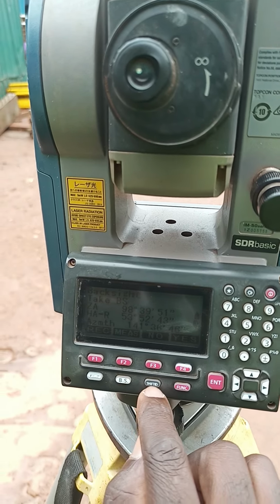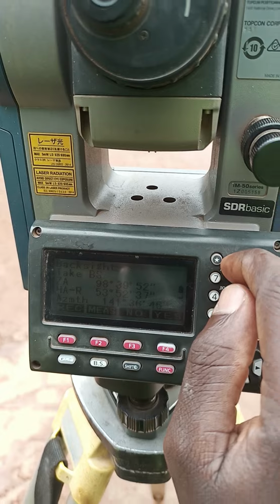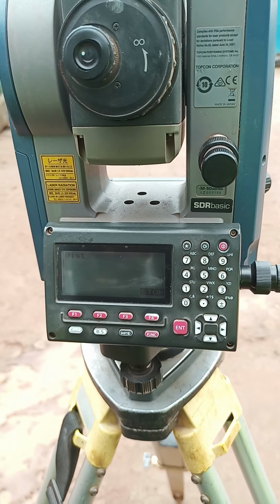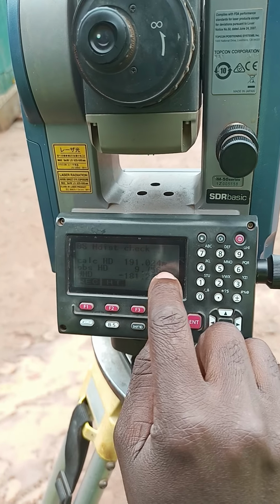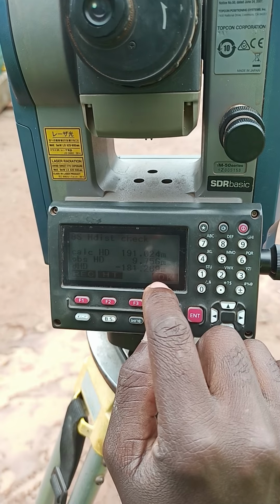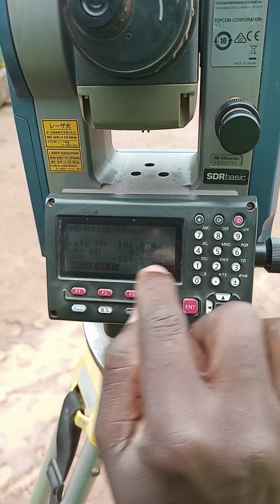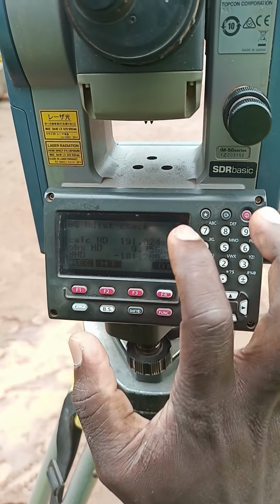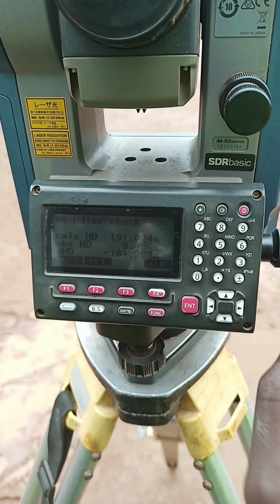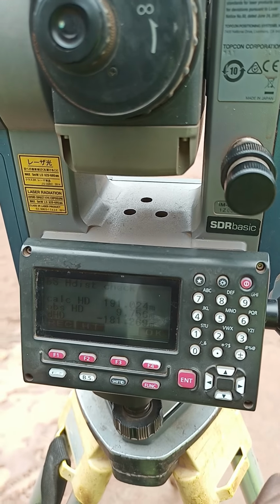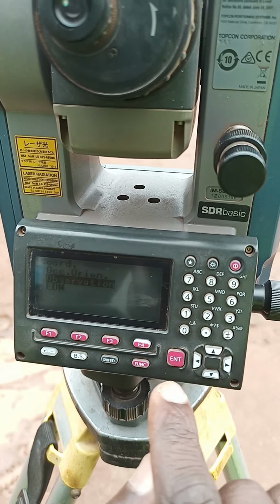Let me demonstrate when you want to measure here. When you measure the prism, it gives you calculated horizontal distance and observed horizontal distance. So if the coordinates are correct, the calculated horizontal distance and observed horizontal distance should be the same, and the difference in horizontal distance should give you 0, 0. But you know, with surveying, you can range in millimeters also, 2 millimeters, 3 millimeters, which is not a big problem. Then after you press OK, you observe.